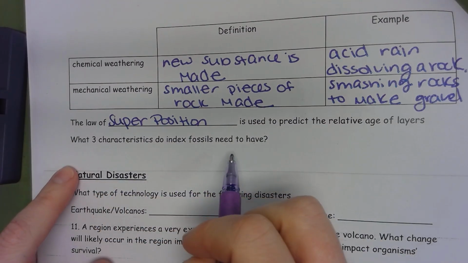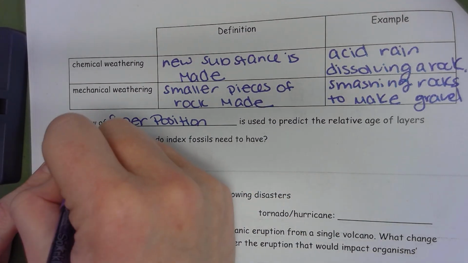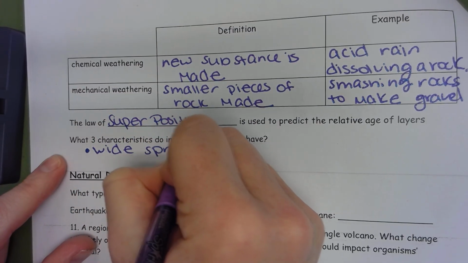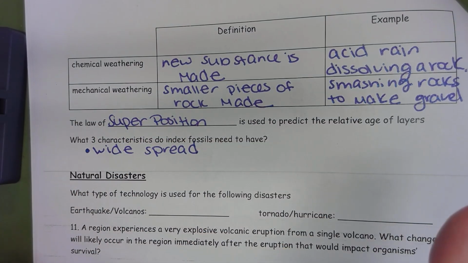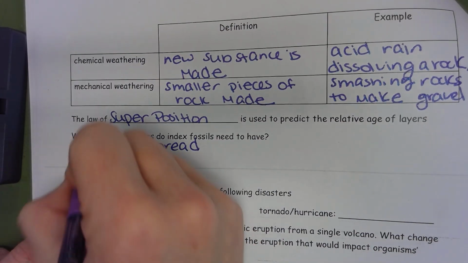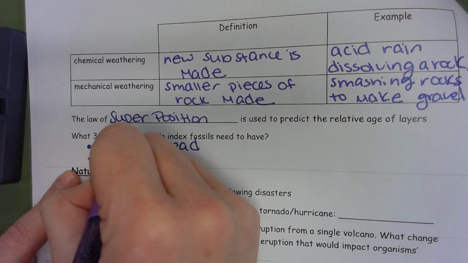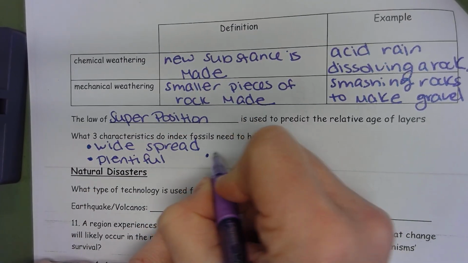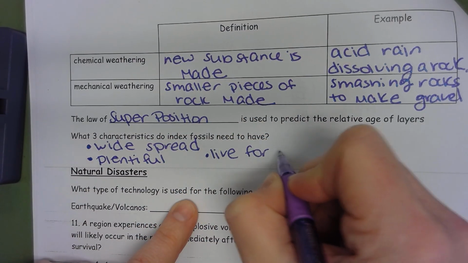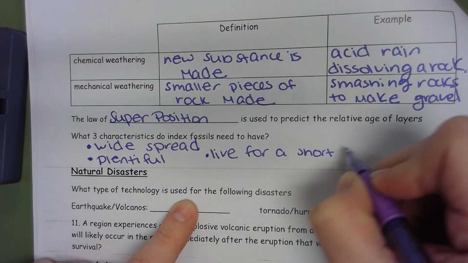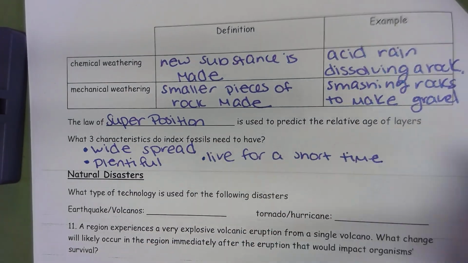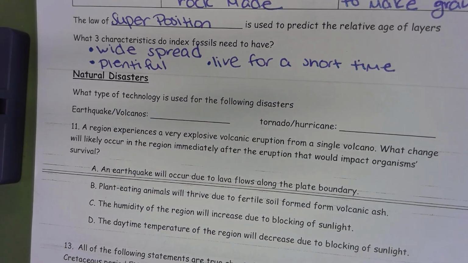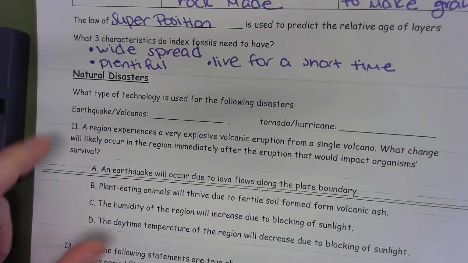All right, what are 3 characteristics of index fossils? They have to be widespread, like cockroaches, right? They're widespread. They have to be plentiful, which means like lots of them. And they have to live for a short time. That's why something like a crocodile is a bad index fossil, because they've been around for millions of years.